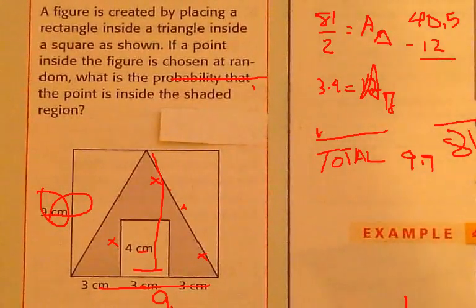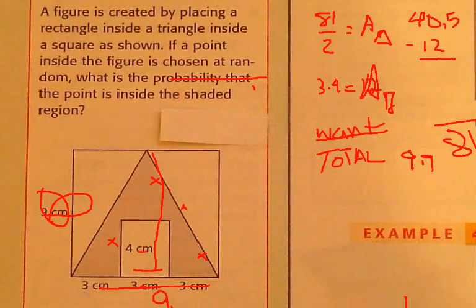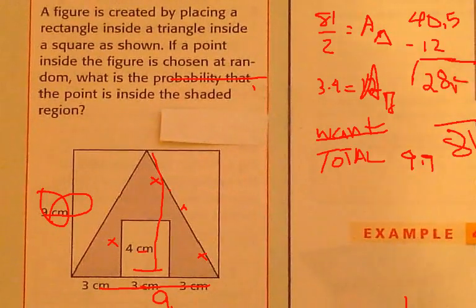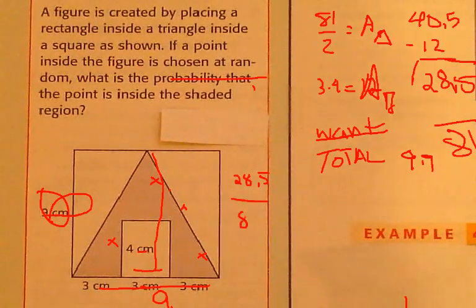What we want is for it to land in the shaded area. This is the shaded area right here, 28.5. So I divide 28.5 by the total, which was 81, because if I'm throwing darts, it could land up here, it could land in here.